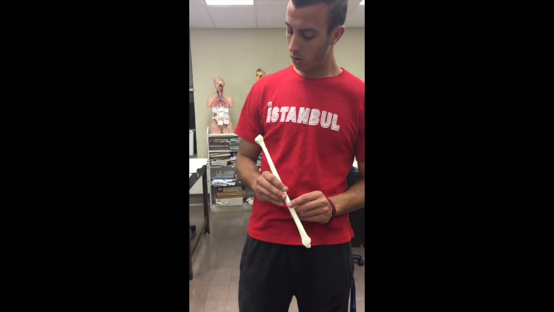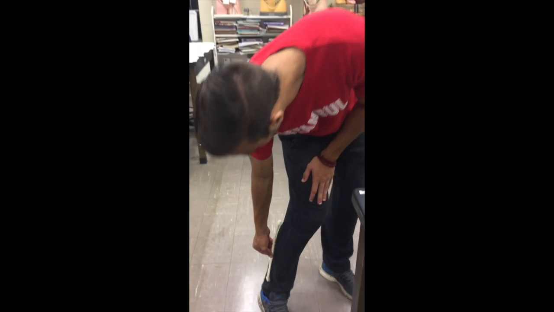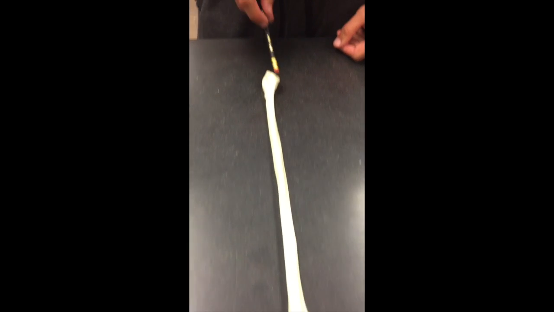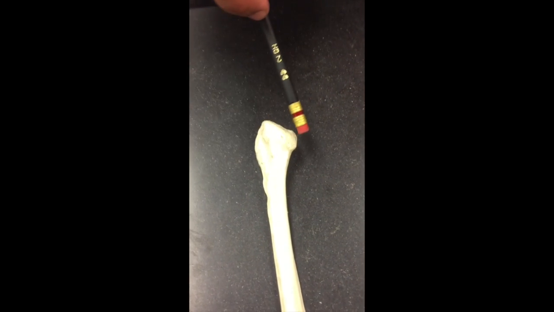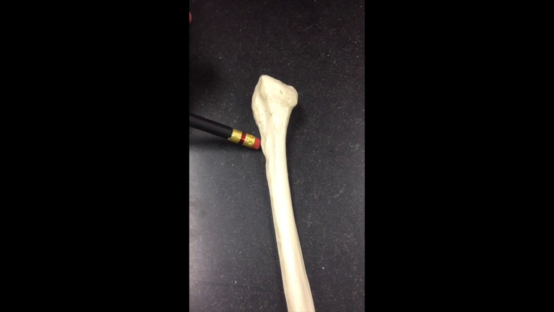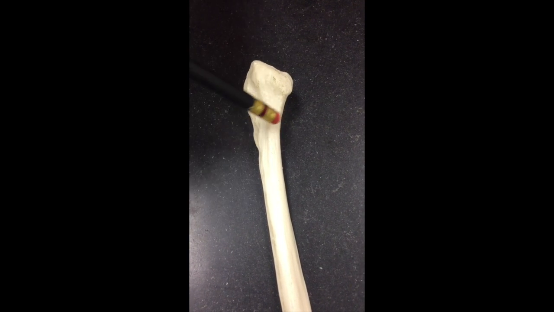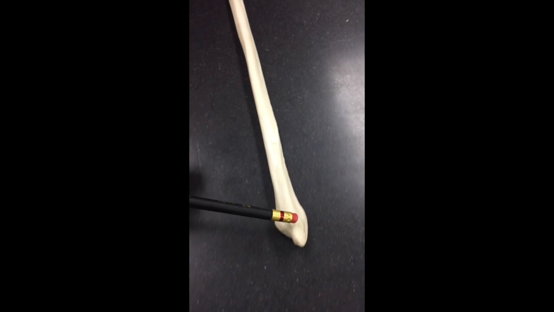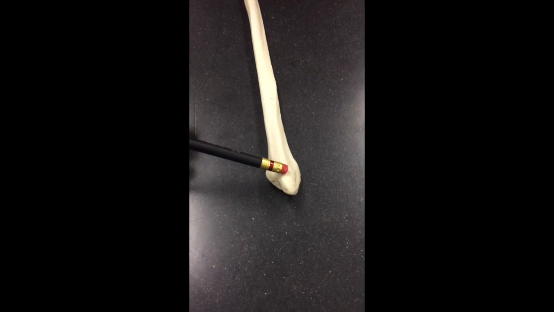Here we have a fibula. It's located in this part in our body. Here we have the head of the fibula, the neck of the fibula, the shaft of the fibula, and here's the lateral malleolus.